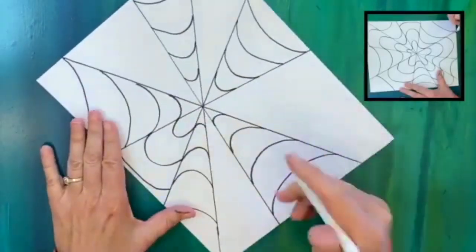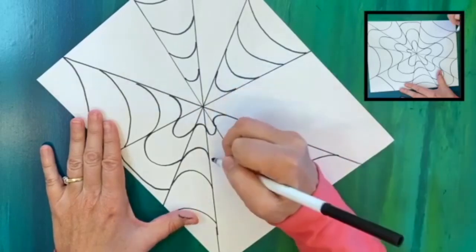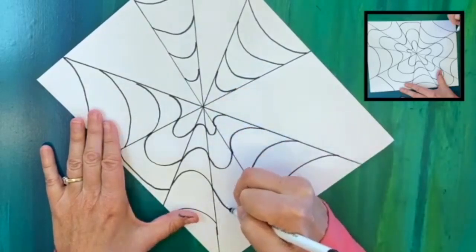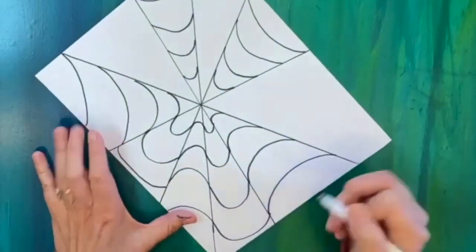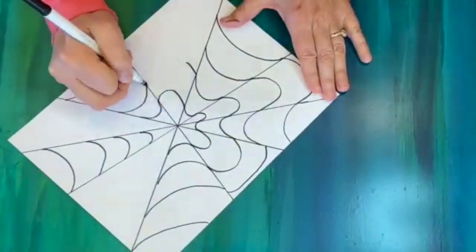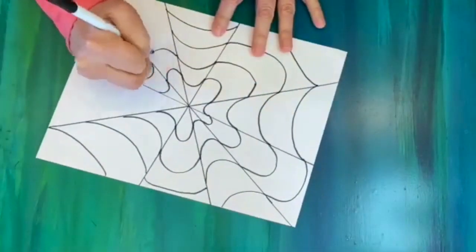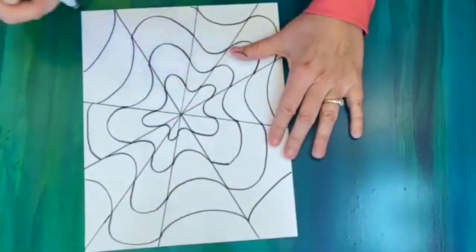So again, I'm going to turn my paper, and on every one of these blank wedges, I'm going to put a smiley face curve, and I'm going to loosely join up the lines. By the way, if you see the video going very fast, that might be a good time for you to pause the video while you do your own coloring.